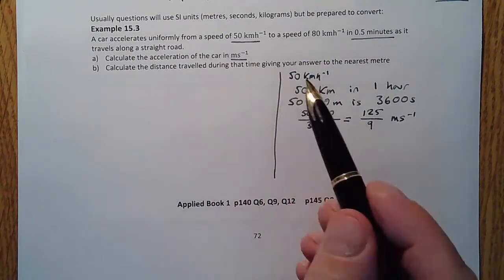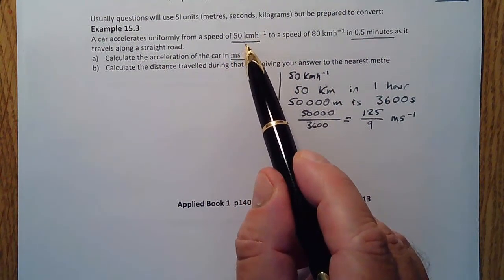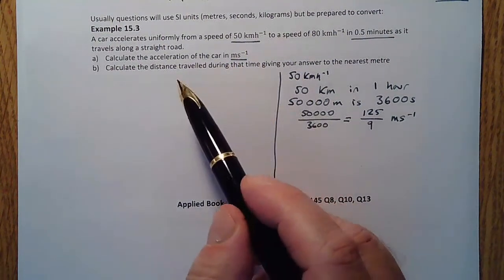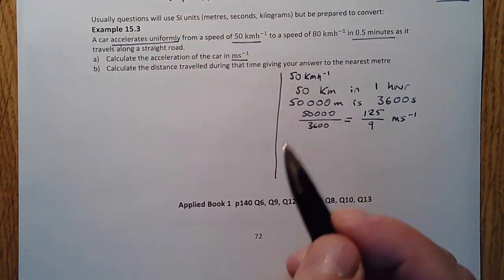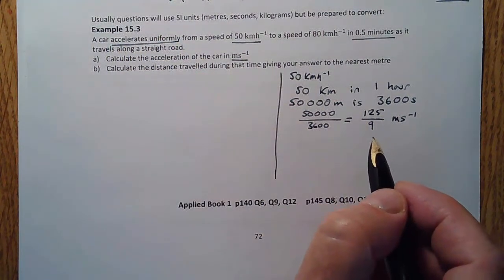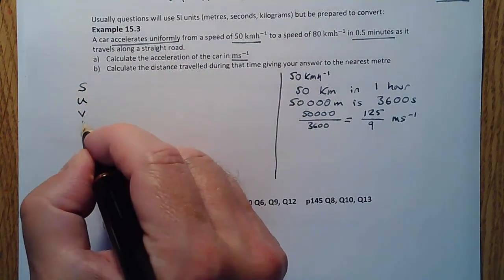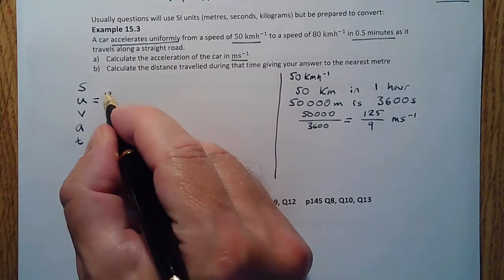So the context of the question is that its initial speed is 50 kilometers per hour. So what I've got is a u. If it is suvat, is it suvat? I'm told that it accelerates uniformly, so that means that it is suvat. So I started by doing some unit conversion, but at an early stage I have to spot that the suvat method is what we need, and I've just calculated the initial velocity, so u is 125 over 9.